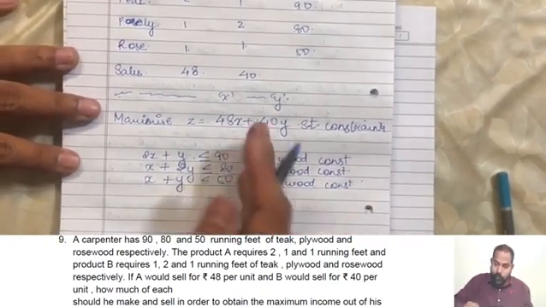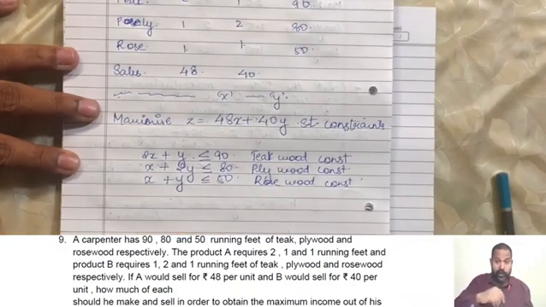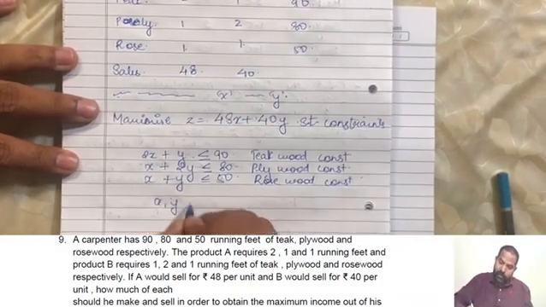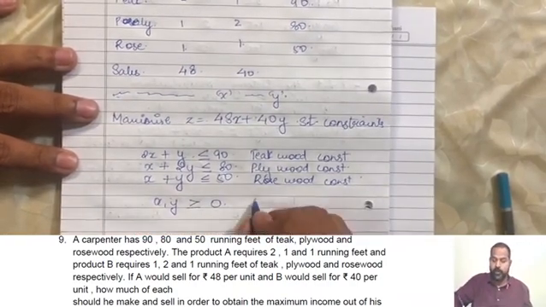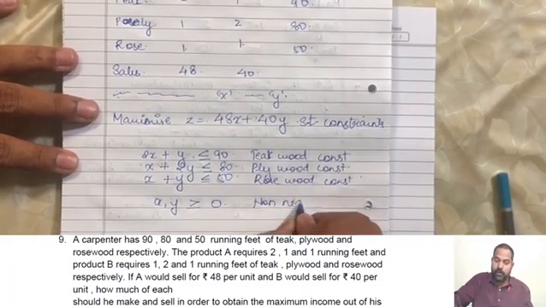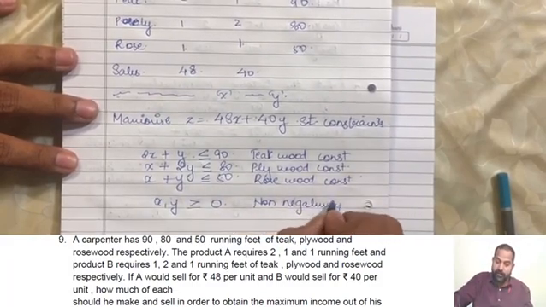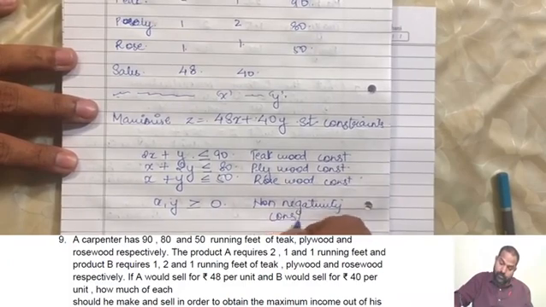And lastly, remember you have to keep them low, but don't go into negatives. X and Y will always be greater than or equal to 0. Non-negativity constraint.